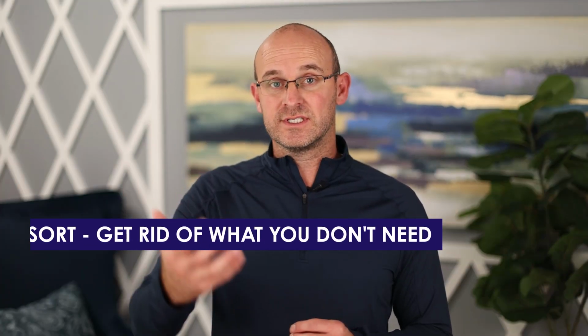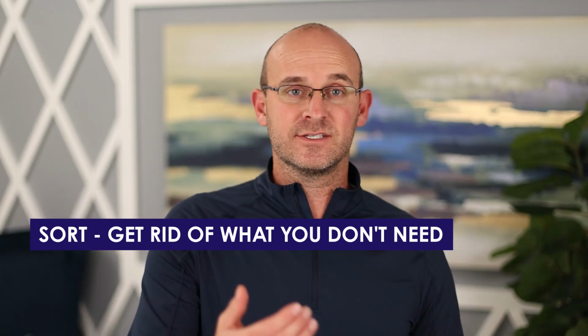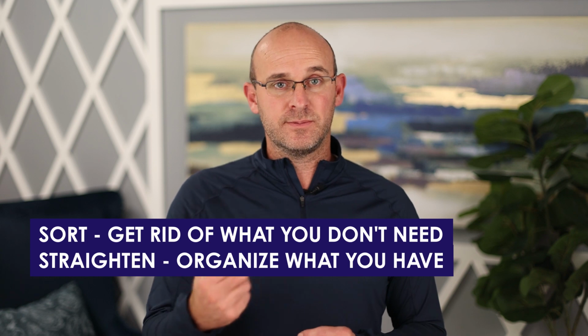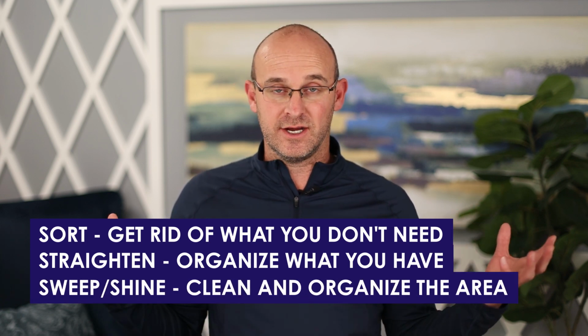If we take some time to do the first S, sort, which is get rid of what we don't need, the second S, which is straighten, which means organize what we have, and the third S, which is sweep and shine, which means clean and organize our area, now we have an environment where we can see these wastes. If it's dirty, if you haven't 5S'd, you can't see the waste. So Paul Akers' system is 3S or 5S. Now you can see the waste. Now you can let it make you angry. Now you can make incremental steps to fix it.